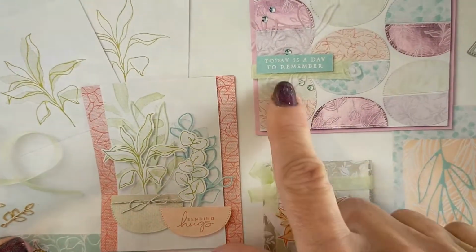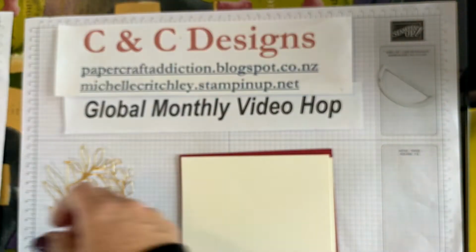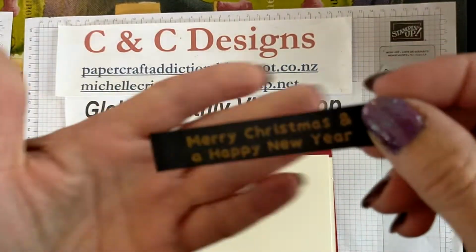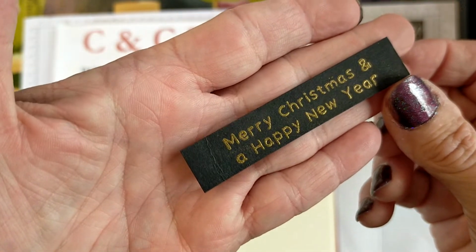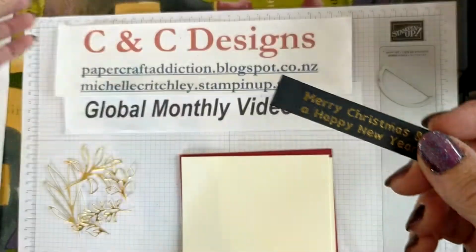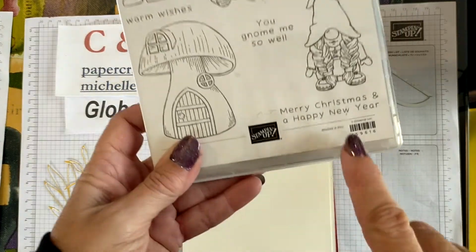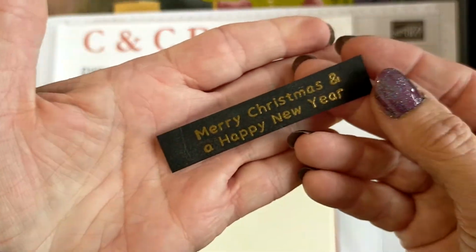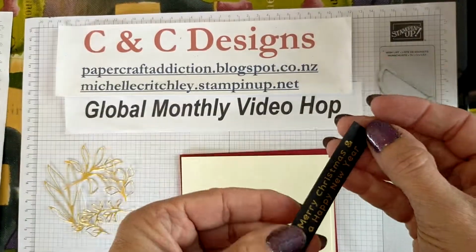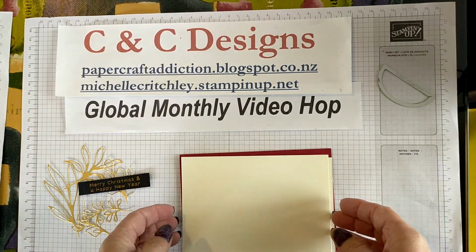So here it's Today is a Day to Remember, which comes from the Splendid Day set. I've decided to do in gold embossing, which I've already done on black, Merry Christmas and a Happy New Year, which comes from the Kindest Gnomes stamp set. So it's that stamp there. So I've already done that, and that way I can bring in the color scheme there.